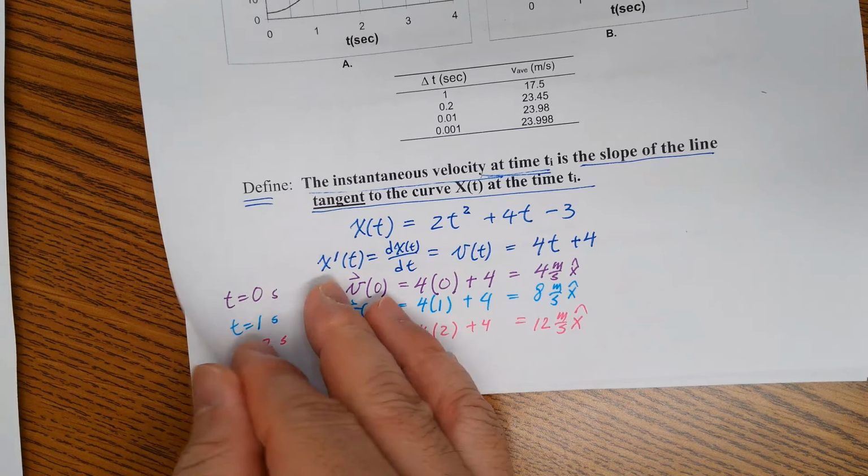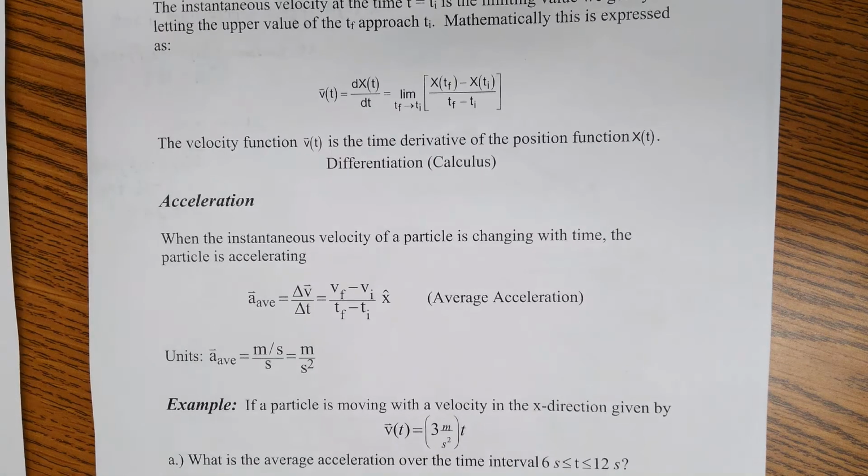So what happens if you find instantaneous acceleration now?